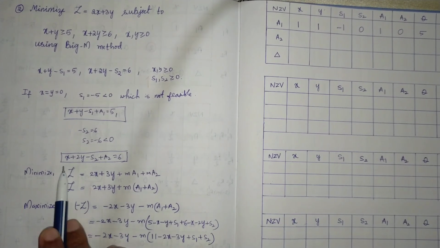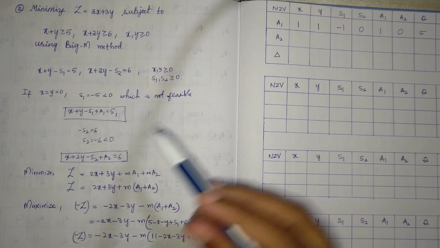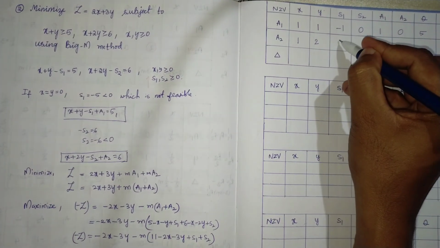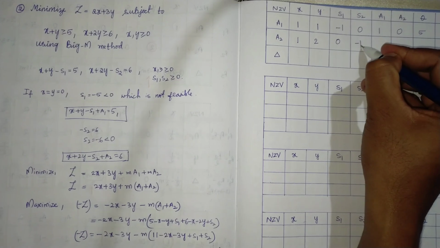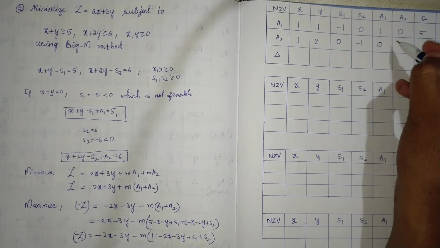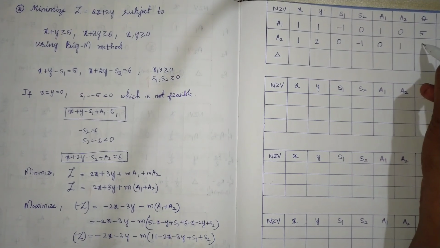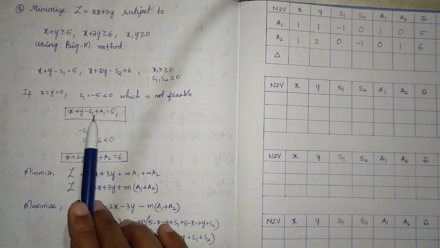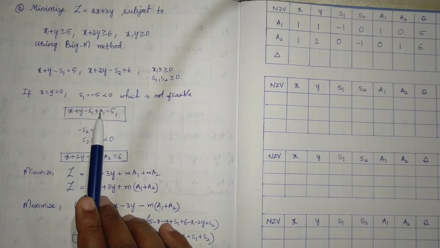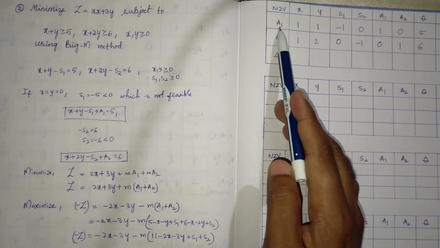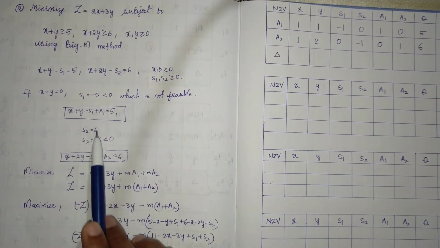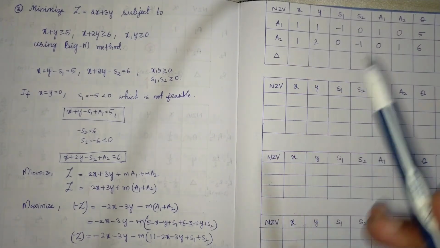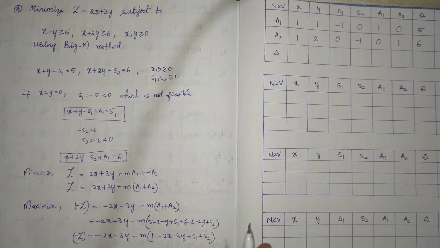Look at the second constraint. Here the coefficient of x is 1, the coefficient of y is 2, the coefficient of s1 is 0, the coefficient of s2 is minus 1, the coefficient of a1 is 0, the coefficient of a2 is 1, and the quantity is 6. And look at the table here: in the first constraint we used s1 as well as a1. The preference will be given to the artificial variable, so we have to write a1 here. And we used s2 as well as a2, so the preference will be given to a2. And to write the delta row we need to know the objective function.